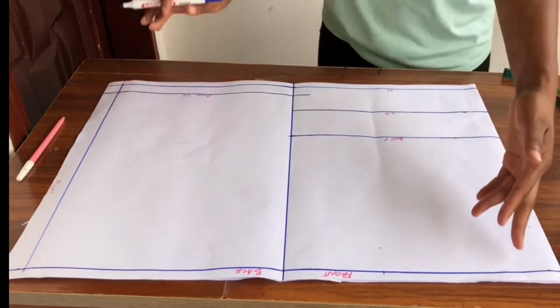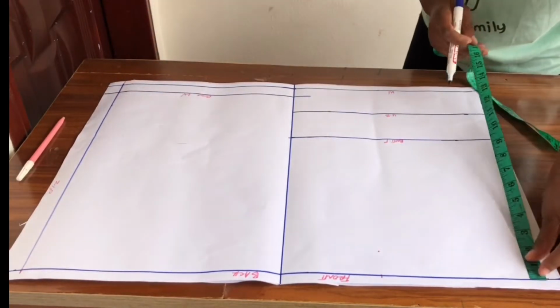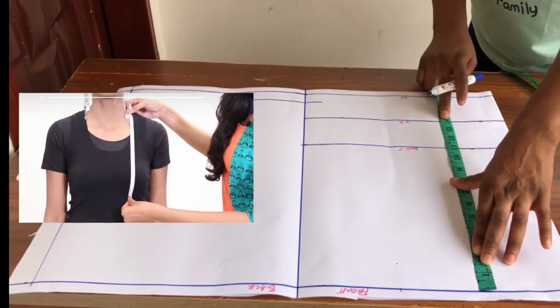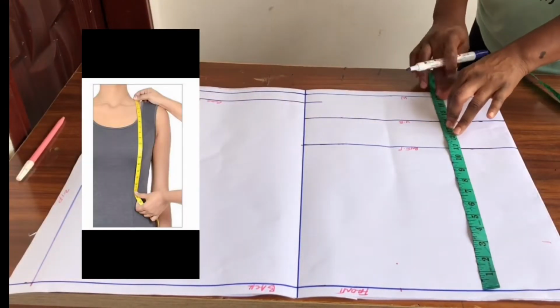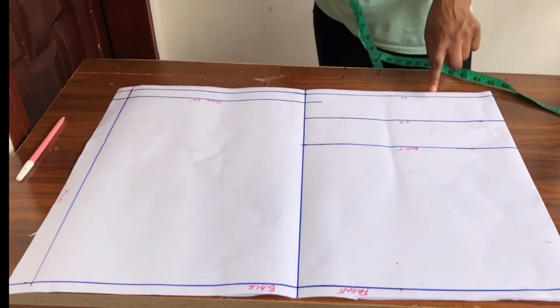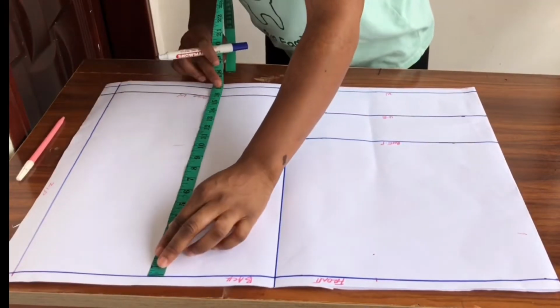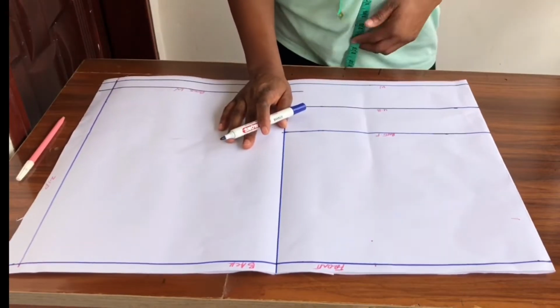I've gone ahead to label the vertical measurement. So this is the shoulder to bust point, which is 11 inches, shoulder to under bust 14 inches, and shoulder to waist 17 inches. I added half an inch for seam allowance. So this is the front, and the back, this is the shoulder to back half length, which is 16 inches.